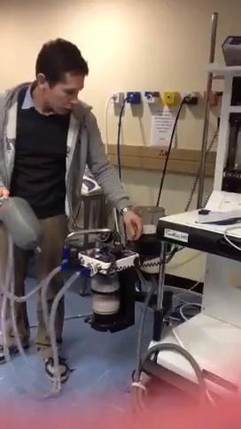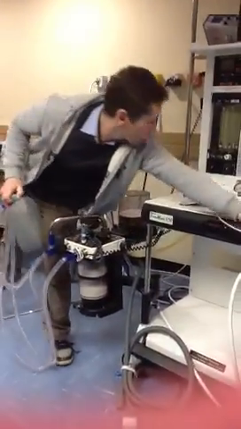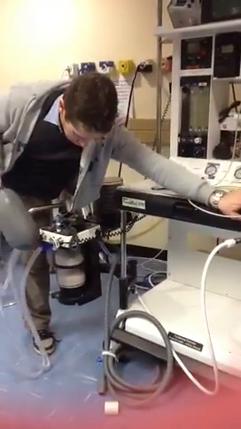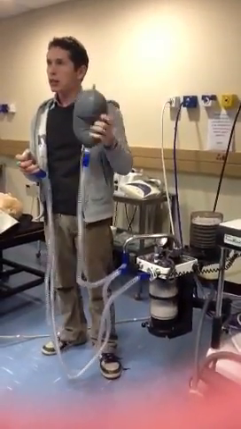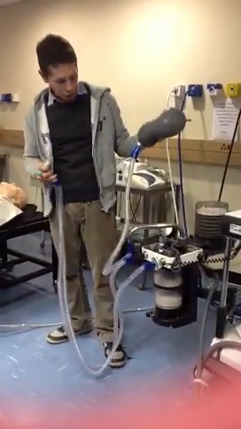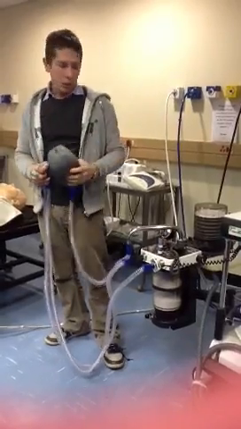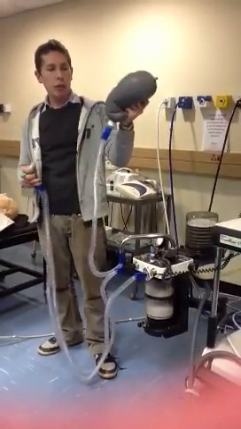Then you also just want to test that you can generate some more pressure in the system if you want to. So if you press the bag, you should be able to generate pressure.